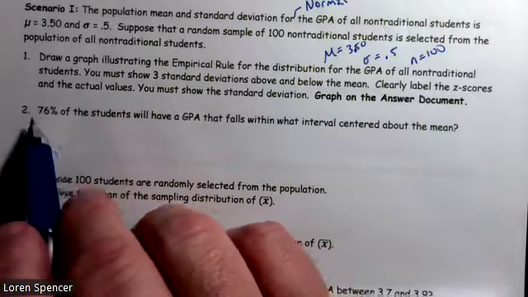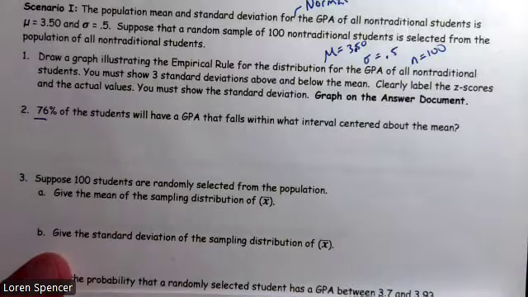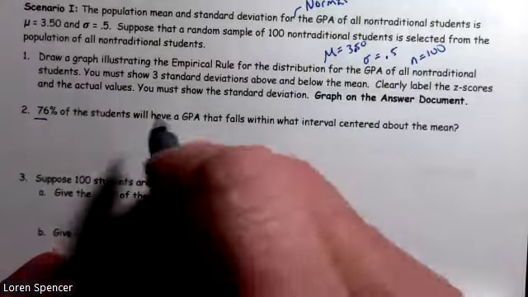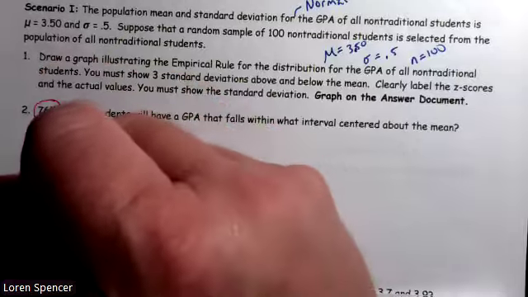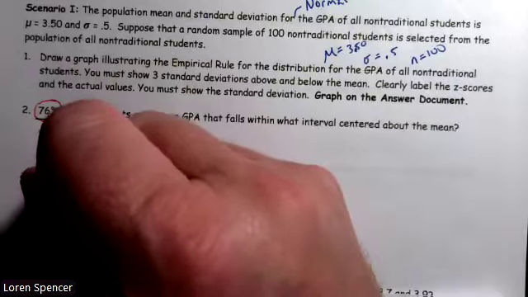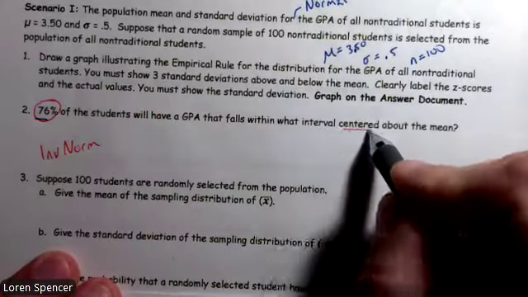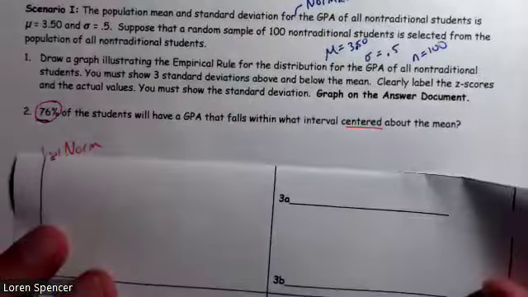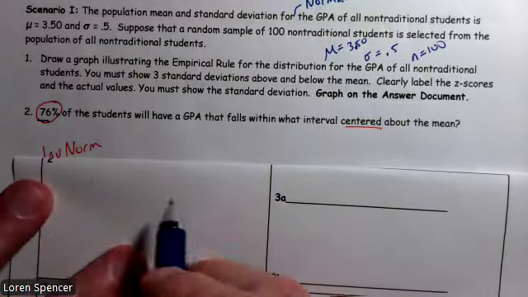So the next thing, 76% of the students will have a GPA that falls within what interval about the mean? The very fact that they gave you a percent lets me know that we're working with an inverse norm. All right. And it's centered about the mean. So here's what that's going to look like. First off, I need to draw a picture.